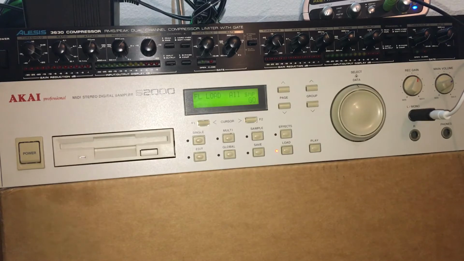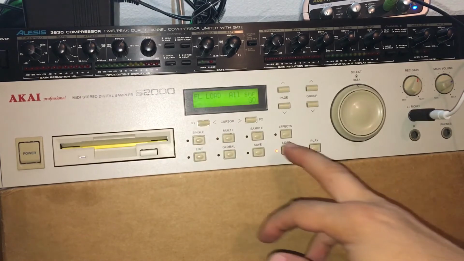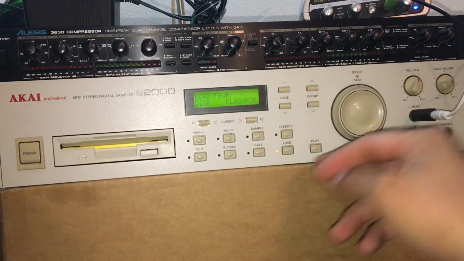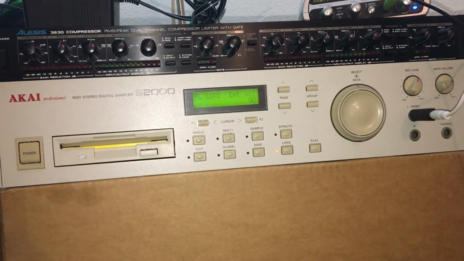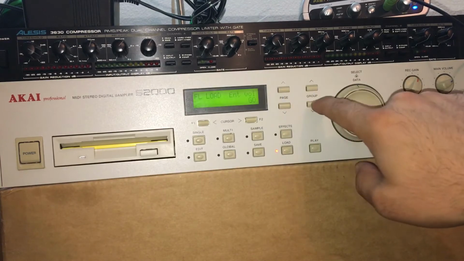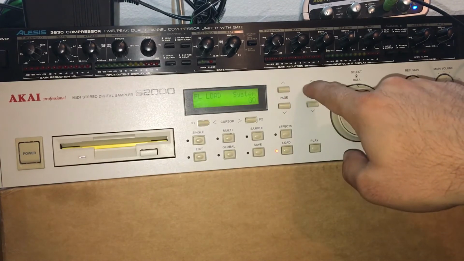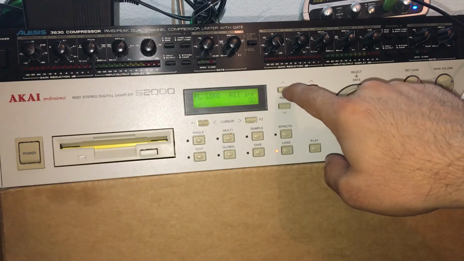I have some more samples for a beat I'm working on, so I'm also going to load those up. You can click load, disk, floppy, F1 twice. You can go down one by one. You can also just use these pages. That goes all the way to the end in this case. And then I can scroll up from the bottom to all samps.